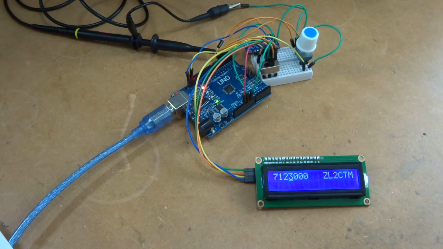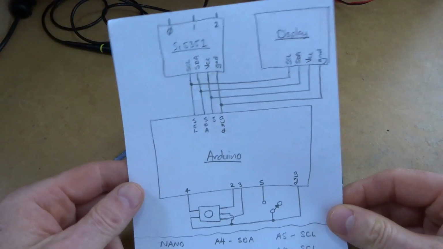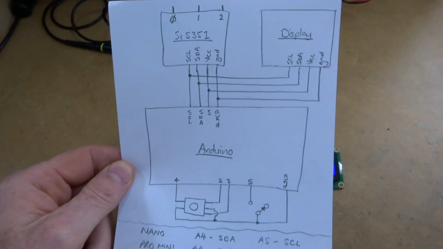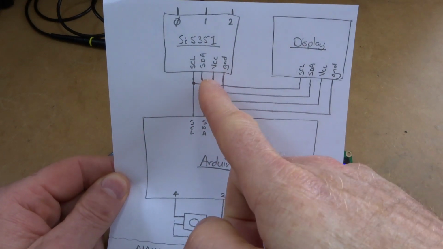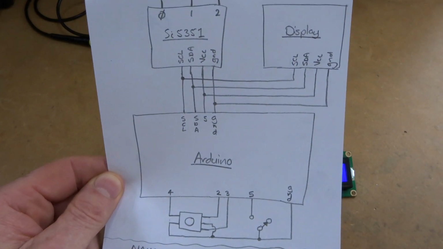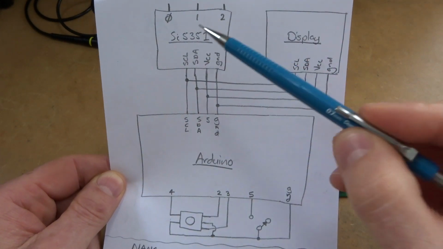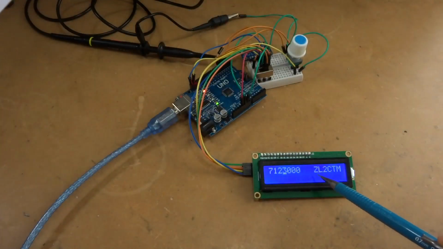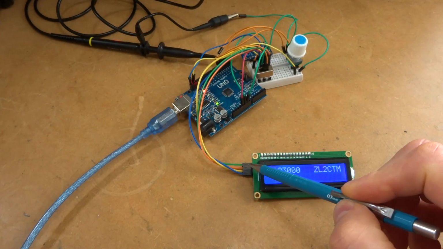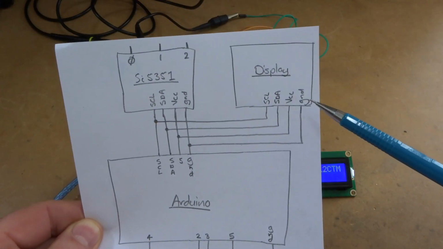From a schematic point of view, it's pretty straightforward, which is nice and easy. I've just updated that bit of paper I had the other day that looked at the SI5351. Let me just get a pencil here. Like the SI5351, that I2C LCD, or that liquid crystal display down here, is using the I2C data bus to talk to it. So the good thing is there's only two lines.